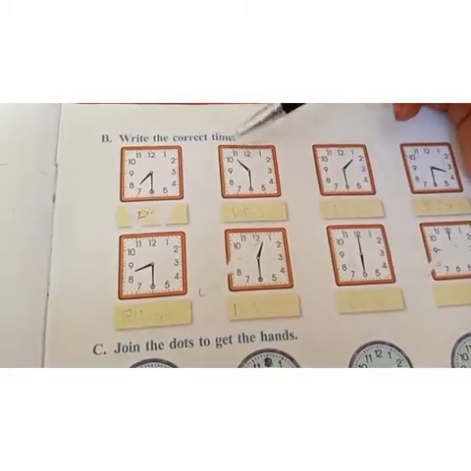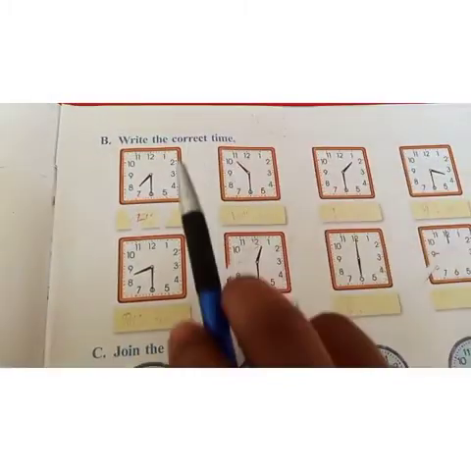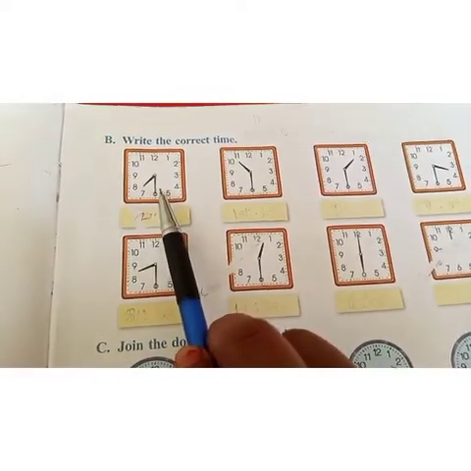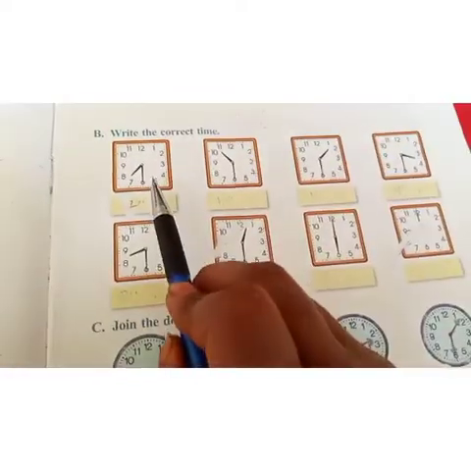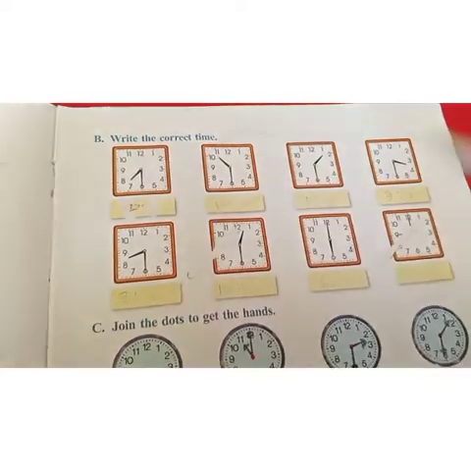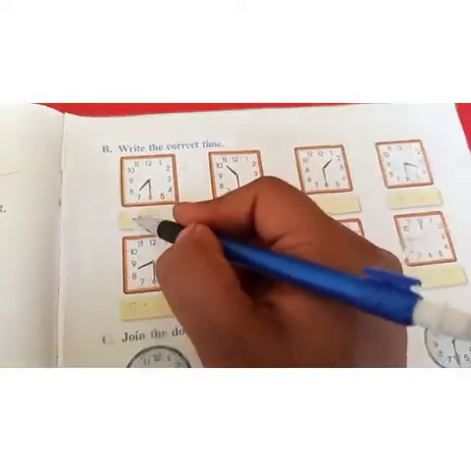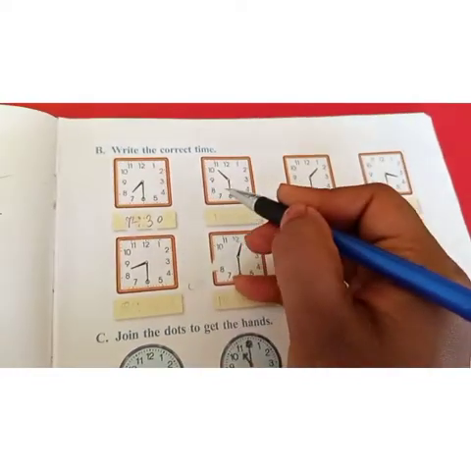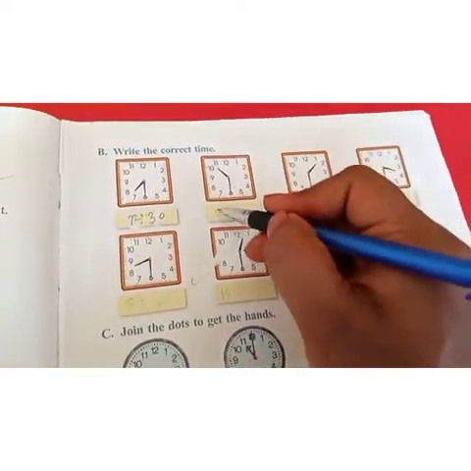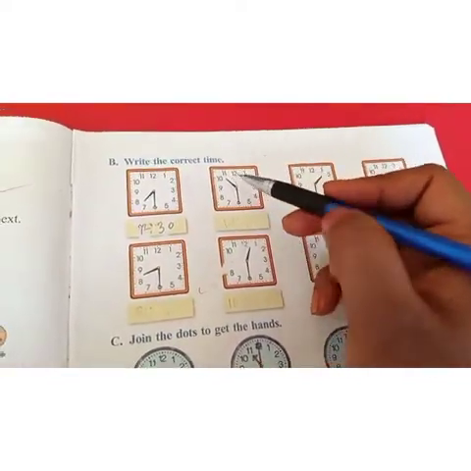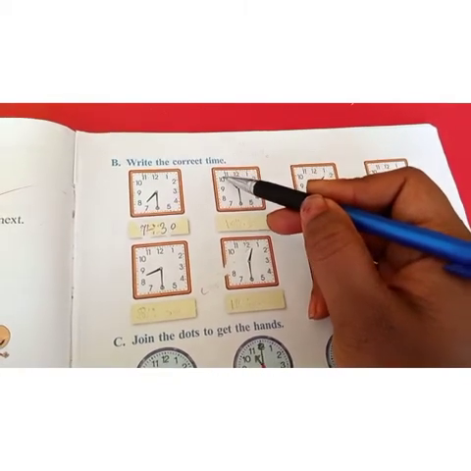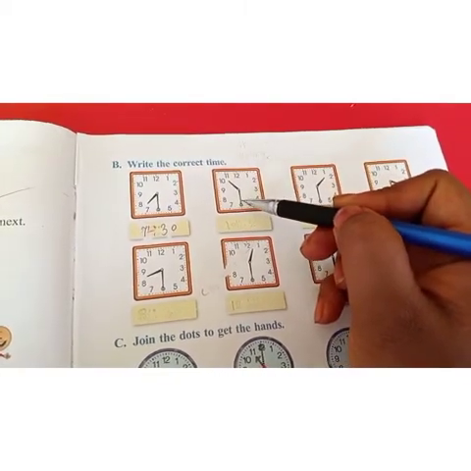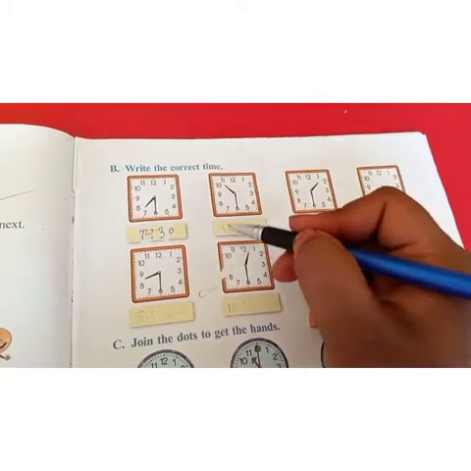Write the correct time. Here we have to write the correct time. Here the time is shown and we have to write the time. Here, what is the time, children? The time is 7:30. Okay. Here, what is the time? The hour hand is in between 10 and 11 and the minute hand is on 6. So what is the time?